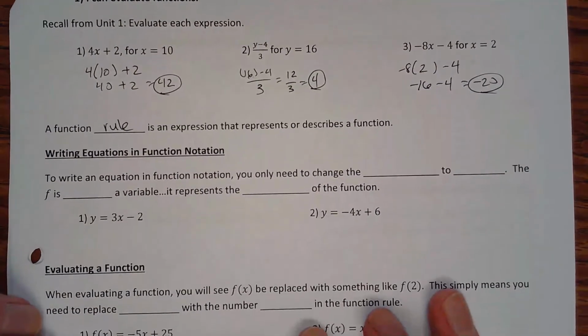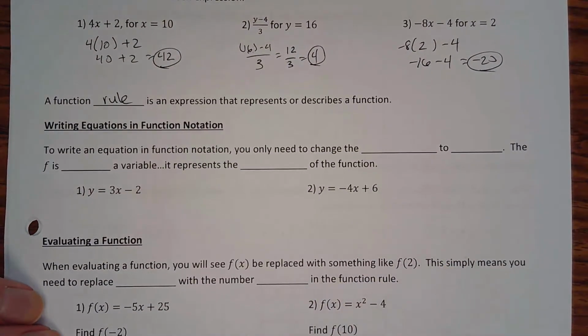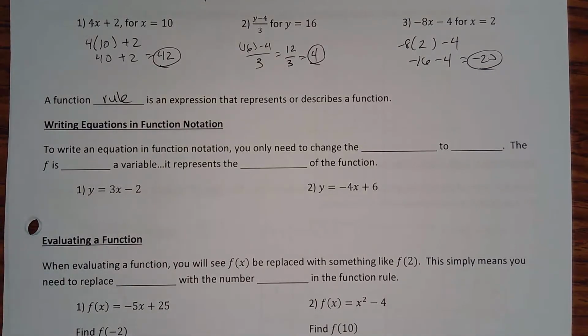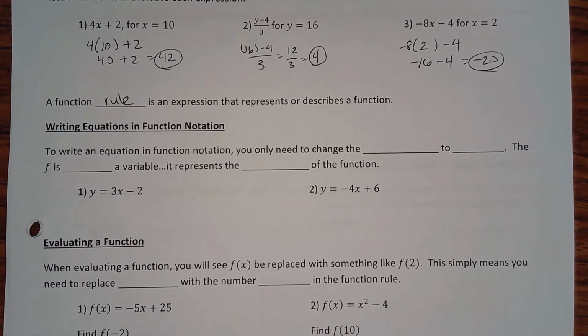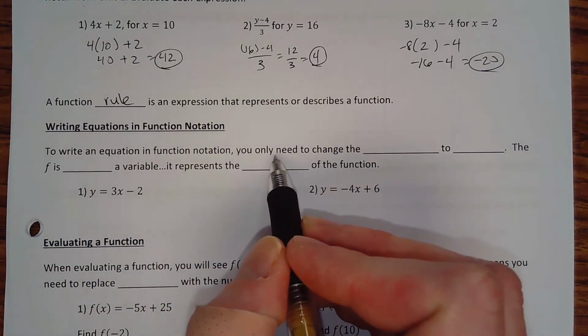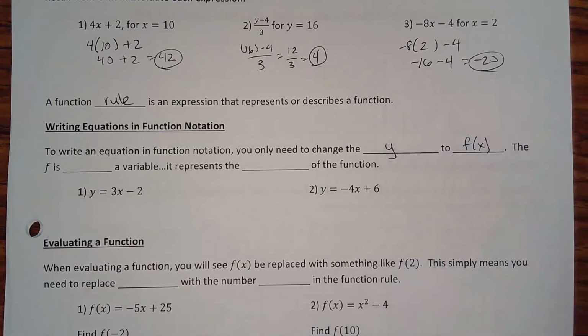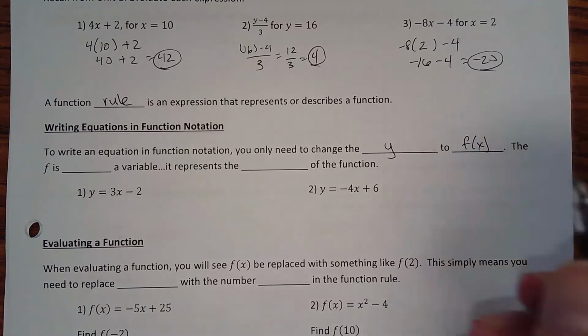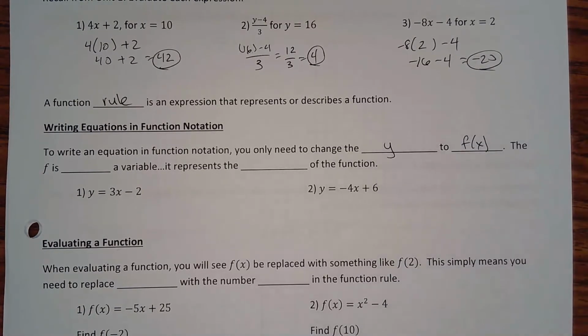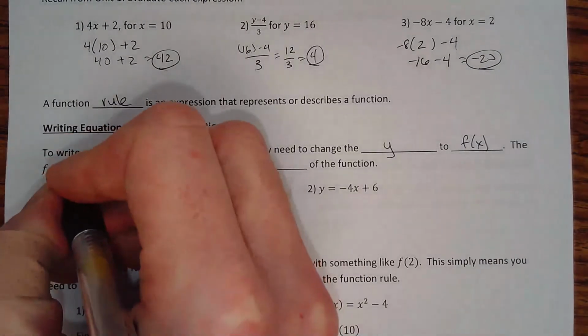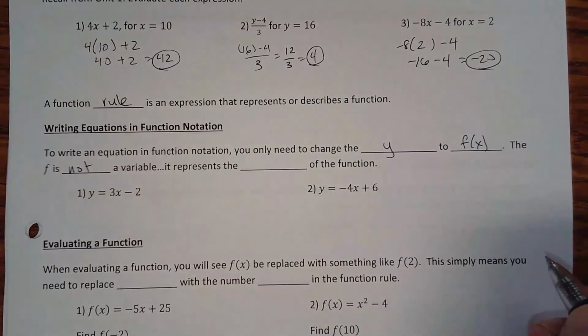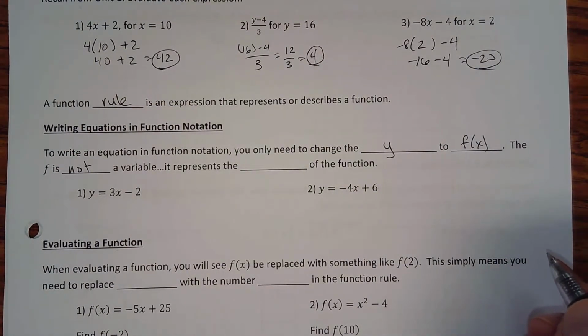Okay. So writing equations in function notation. This is simply notation. I think the most confusing part is people overthink, and they think that things mean things they don't. They go too far with it. So to write an equation in function notation, the only thing you need to do is change the y to what we say as f of x. So when it says f with an x in parentheses, we say f of x. The f is not a variable. You're not solving for f. Okay, it represents the name.